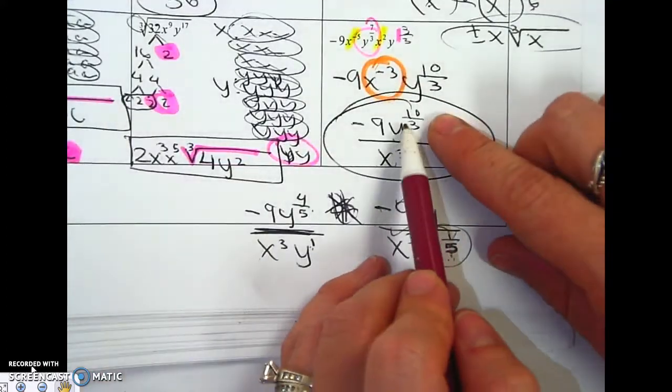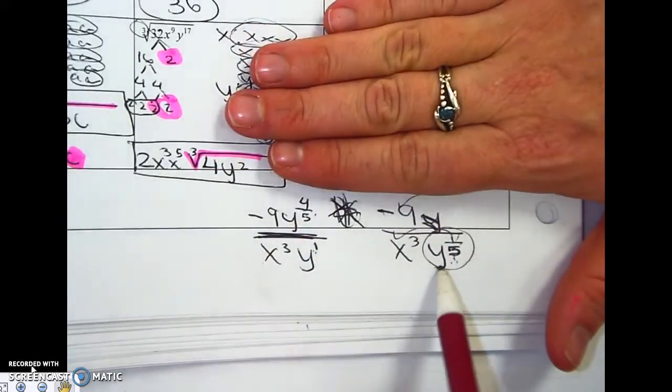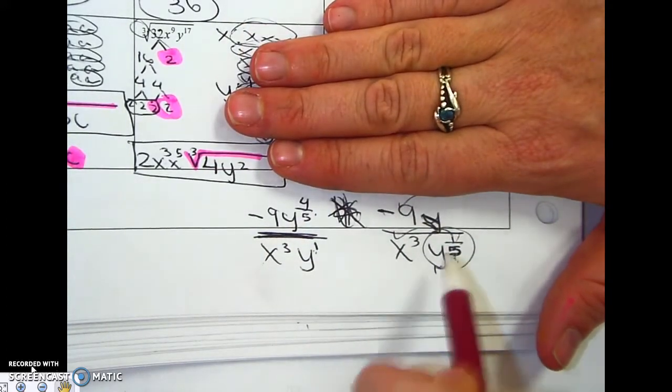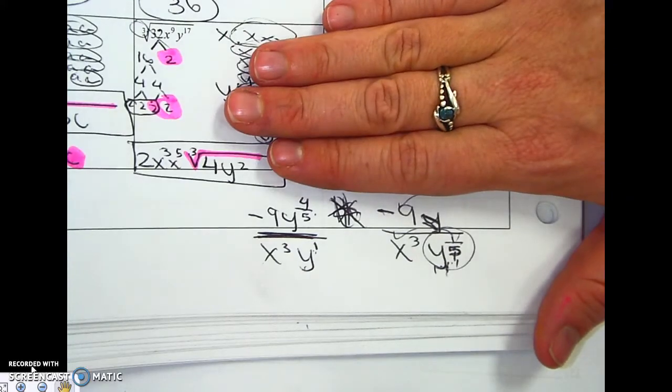You can have a fraction on top, but if you ended up with a problem where the fraction was on bottom, you can't have cents on the bottom, so you need to make it $1.